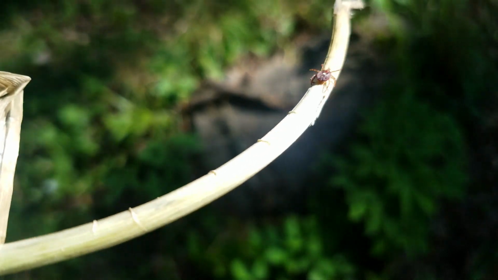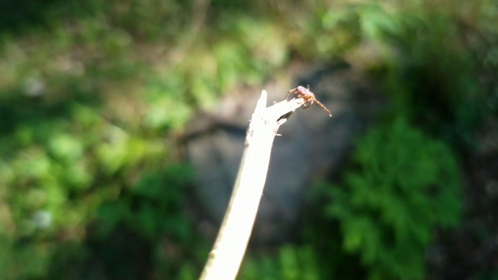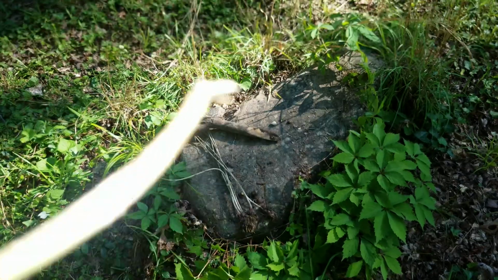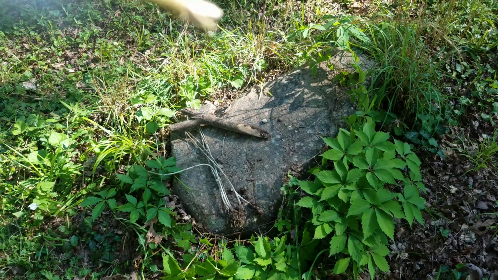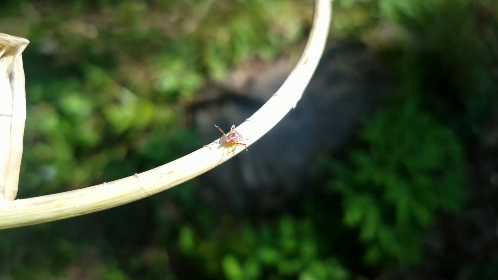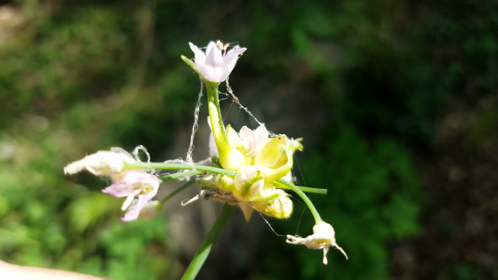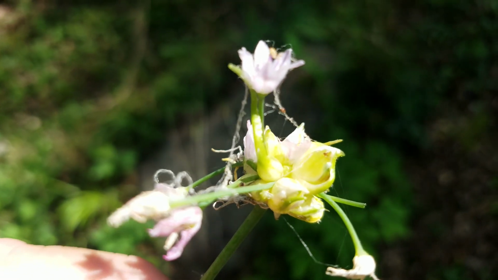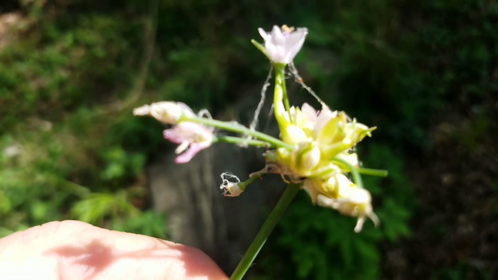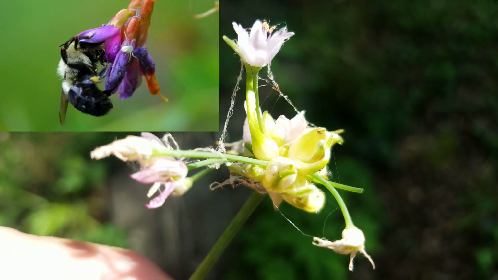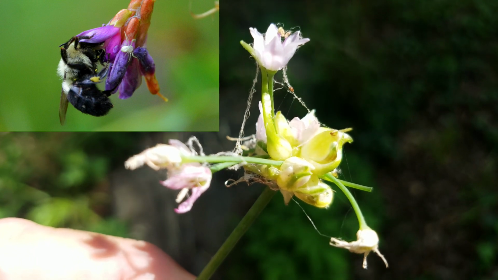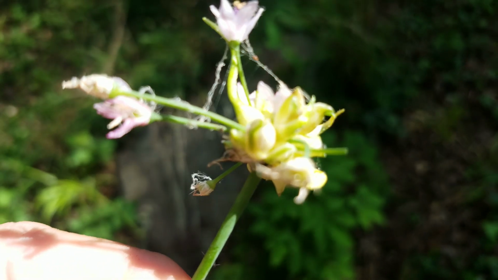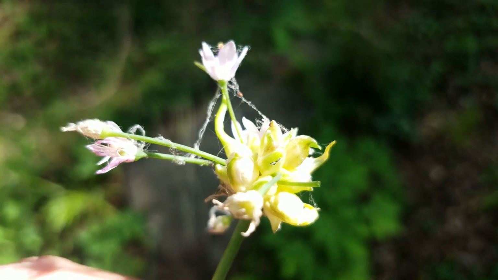You may also find ticks on the garlic stalks. The spiders themselves are hard to see, but if you look closely, you may see their webs. Predatory spiders love to set up their traps in onion flowers to catch the bees as they come to pollinate the flowers. And then they devour the bees.